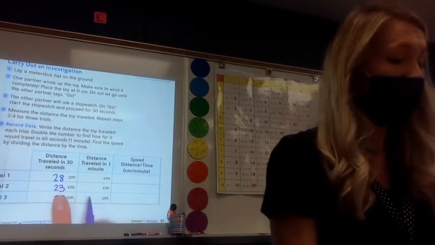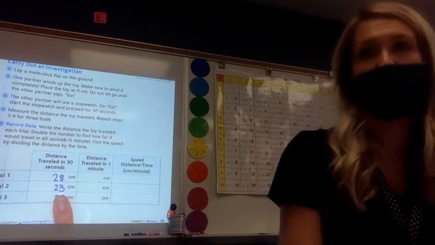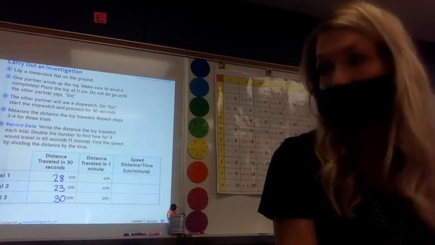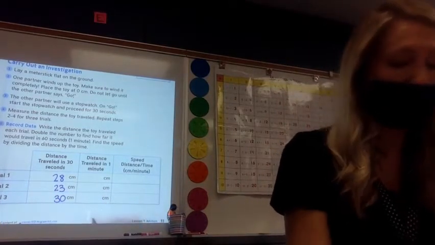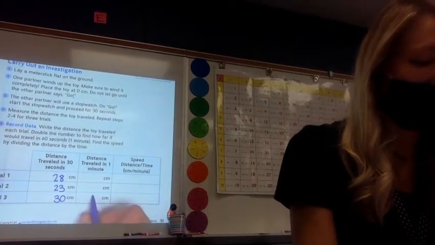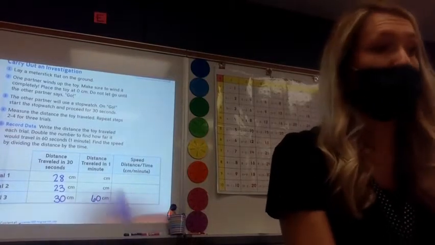To find out how far it traveled in 1 minute for this one, it's 23 plus 23, and 30 plus 30. Take a moment to get yours filled out for the 1 minute column, okay? So like this one is super easy to double. In 1 minute, it would have traveled 60 centimeters. All I had to do was double it. You do that for yours as well.